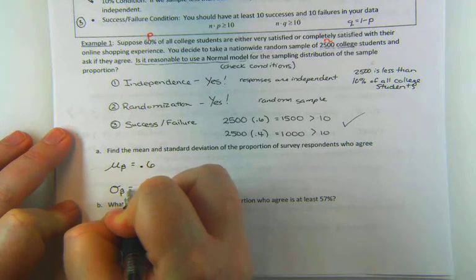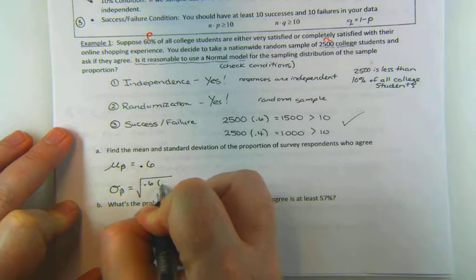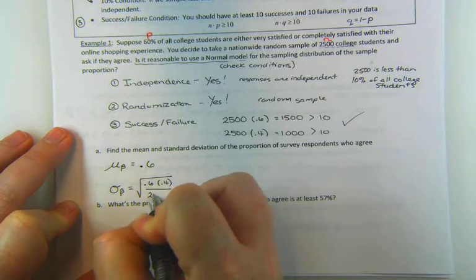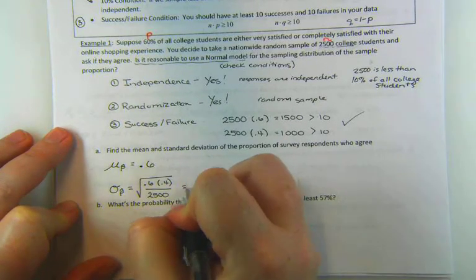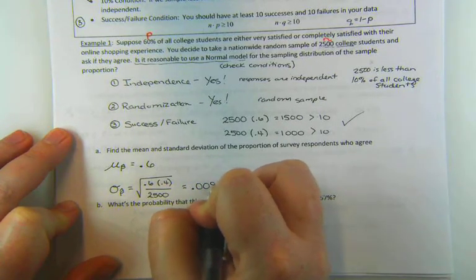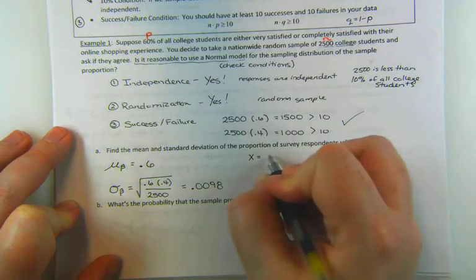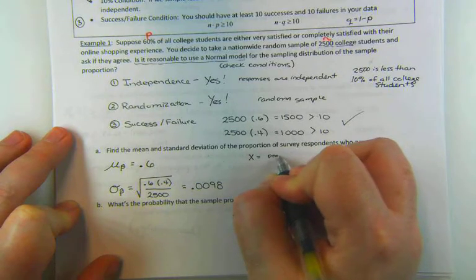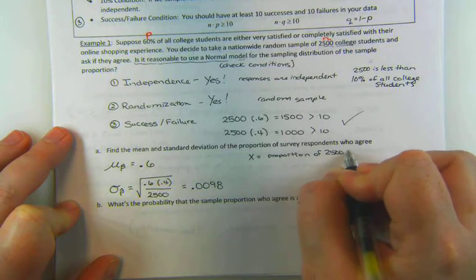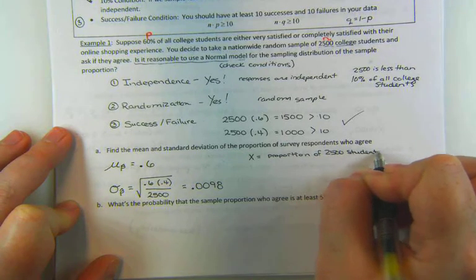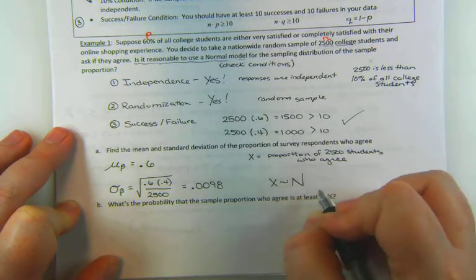So mean and standard deviation of the proportions, this is where we want to find this mean of sample proportions, which that mean you just take the population proportion, so you just take 60%. And then for the standard deviation, we need to do a little calculation where we take the square root and we take 0.6 times 0.4 divided by 2,500. And this will give us a standard deviation of 0.0098.